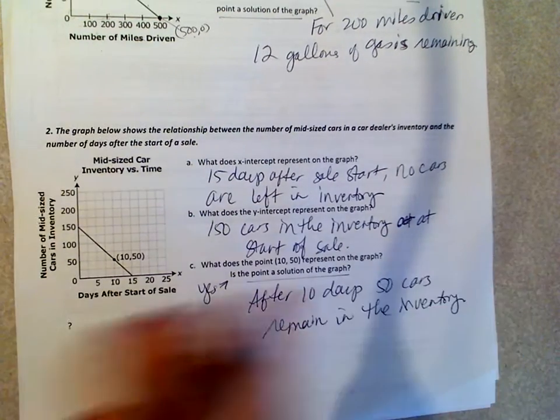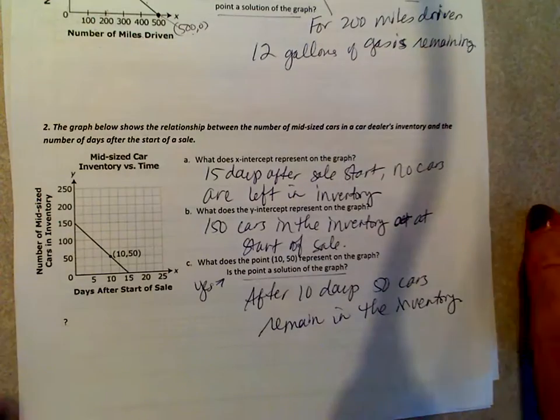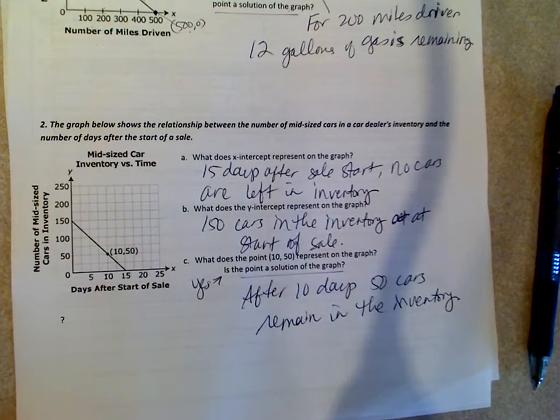Okay, so that is about what you want to do with interpreting the x and y intercepts. So that's really important. Okay, now you're going to be able to start on your 3.4 assignment.